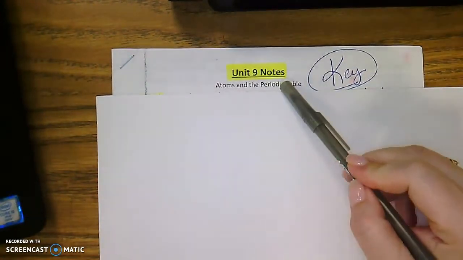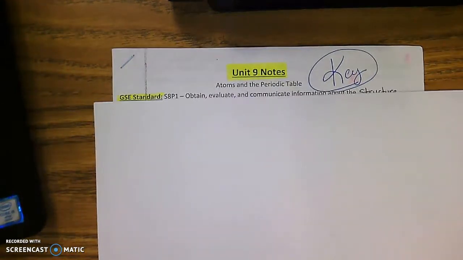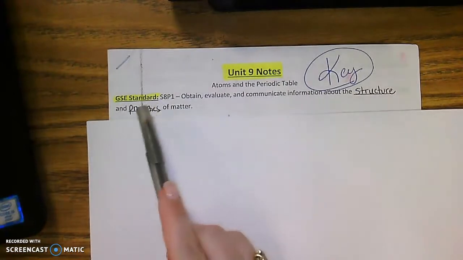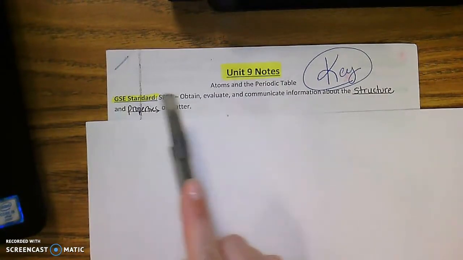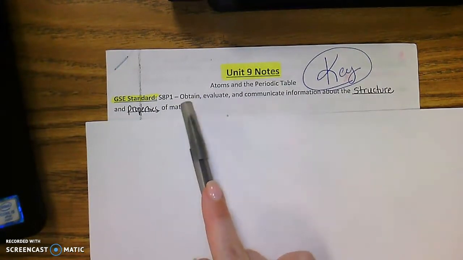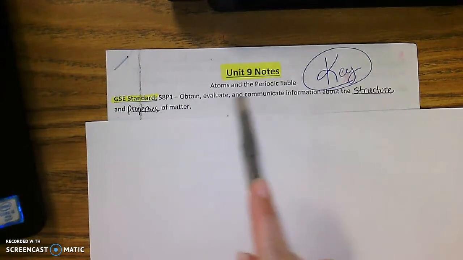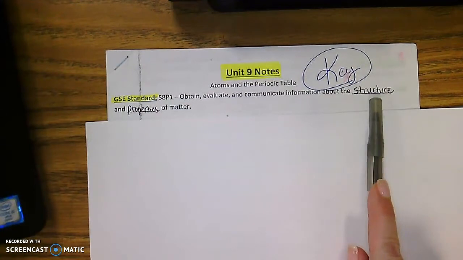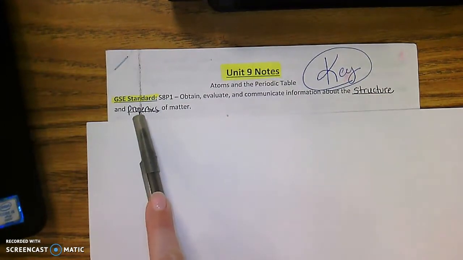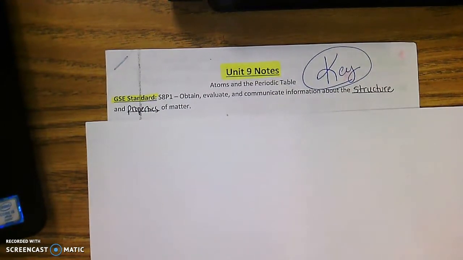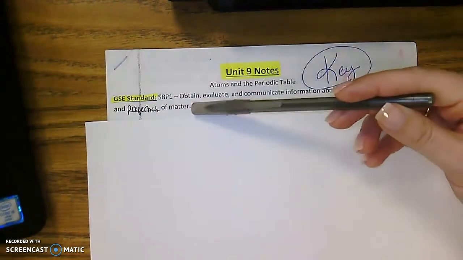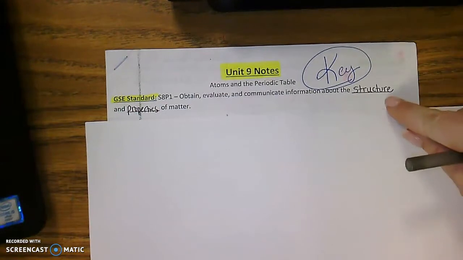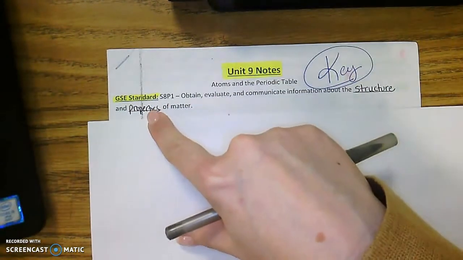So go ahead and highlight the top of this, and the first thing that we want to do is look at our standard. It's Georgia Standard of Excellence S8P1, and it says to obtain, evaluate, and communicate information about the structure and properties of matter. So in chemistry, we're going to be focusing on matter, and we want to talk about its structure and its properties.